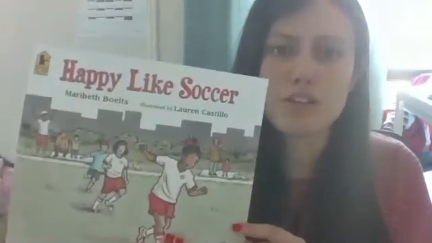So for example, you remember the book. I'm going to use a book that you all know, or the majority of you know, who was at our Read Aloud, about Happy Like Soccer. When I'm reading this book, and you remember we read this book together, so you know what I'm talking about. I don't have to read the whole book with you now in this video. I want to keep the video short.